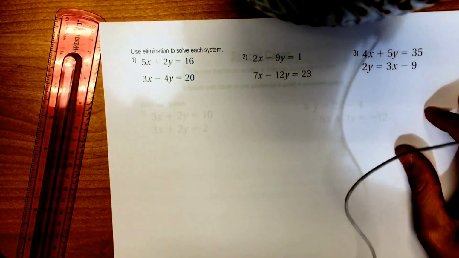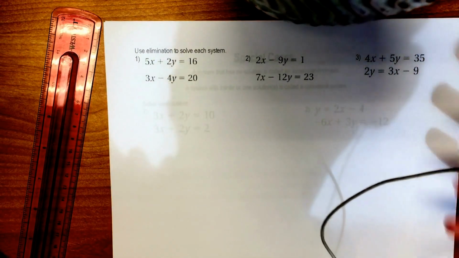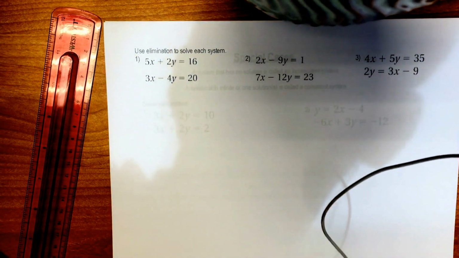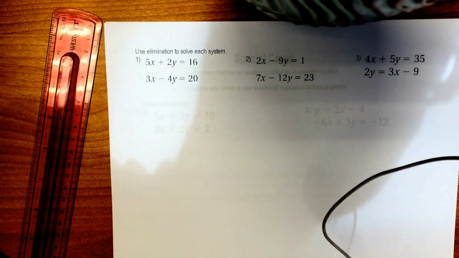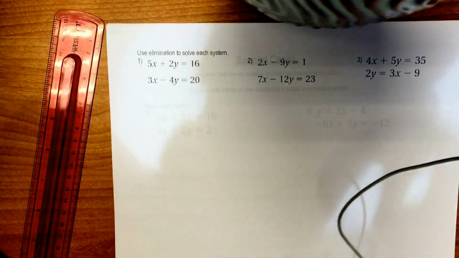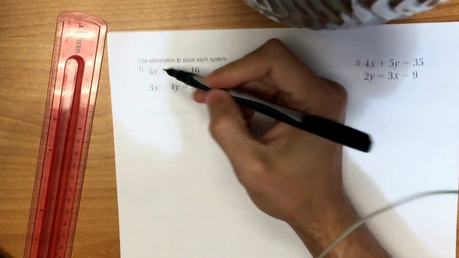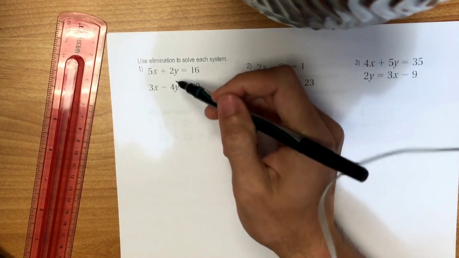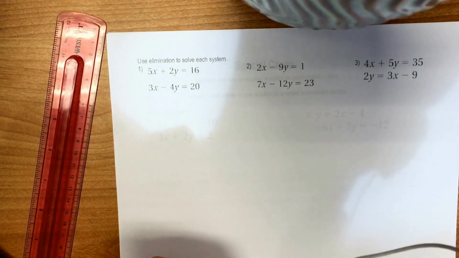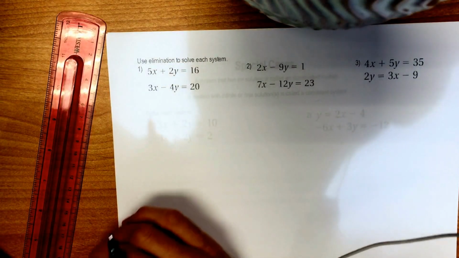Now we're going to talk about elimination. Elimination is called elimination because we have a goal to get rid of one of the variables. We want one of the variables to eliminate. So when I start the problem, I'm looking for either the x numbers to have the same number in front or the y numbers to have the same number in front. The only catch is I want them to have opposite signs.